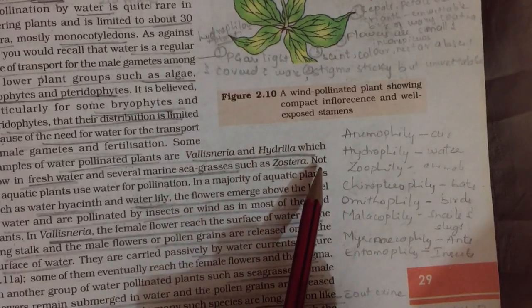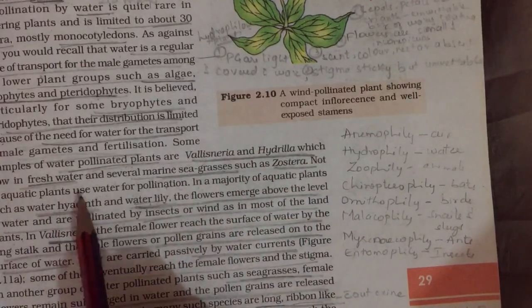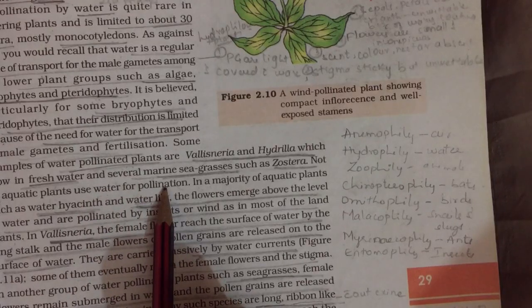Then, not all aquatic plants use water for pollination. All aquatic plants will not use water for pollination. If a plant is living inside the water, then it doesn't mean that it uses water for pollination. Sometimes these plants which are living in the water, the flowers are present outside and the pollination takes place with the help of insects. So it doesn't mean if a plant is present in the water, then pollination takes place with the help of water only or hydrophily. It might be entomophily, or by insects.